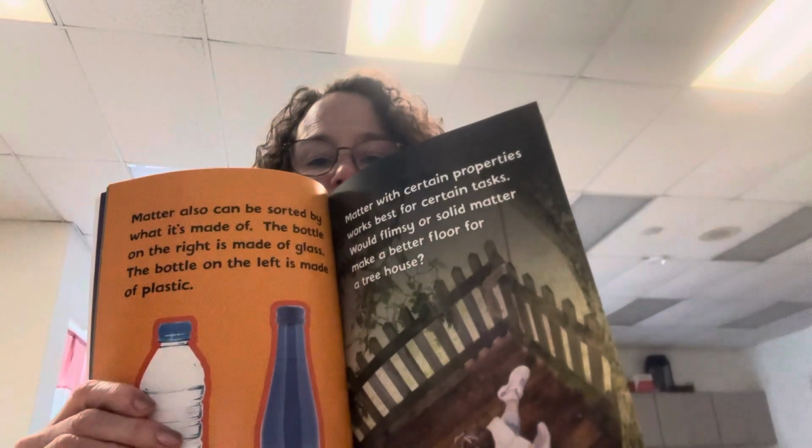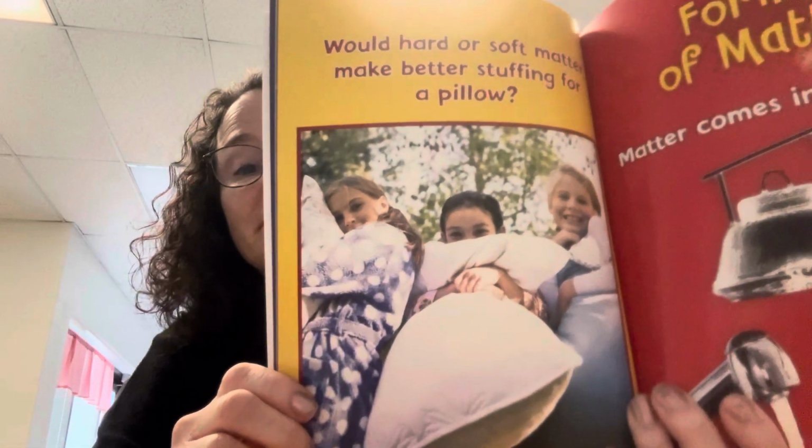Would flimsy or solid matter be better to build a house or a tree house? Would you want something kind of flimsy like this Kleenex, or would you want something hard like wood? I'm guessing you all said hard like wood. Would something soft or hard be better for stuffing in a pillow? I'm going with soft. I'm sure you did too.